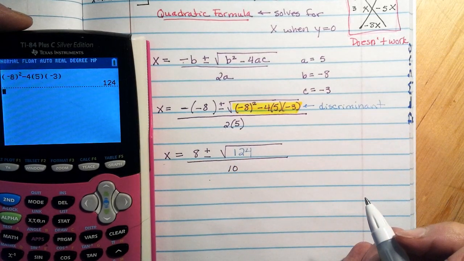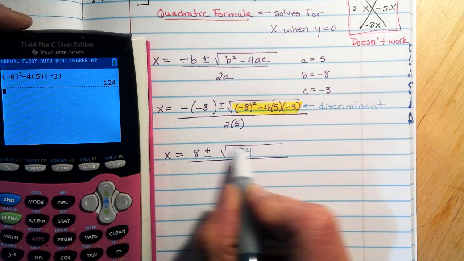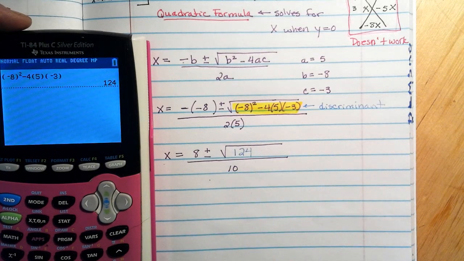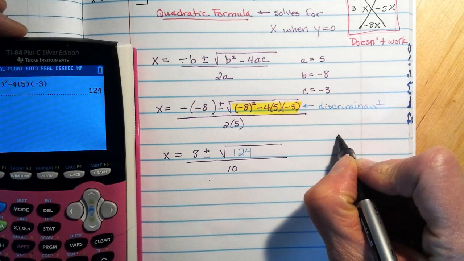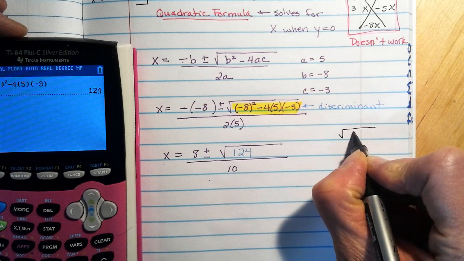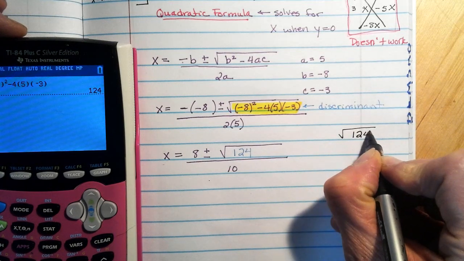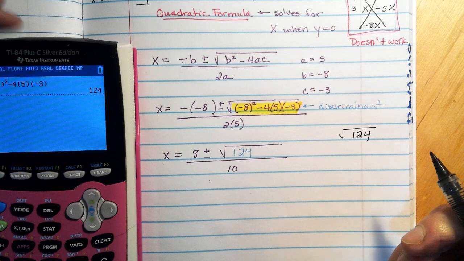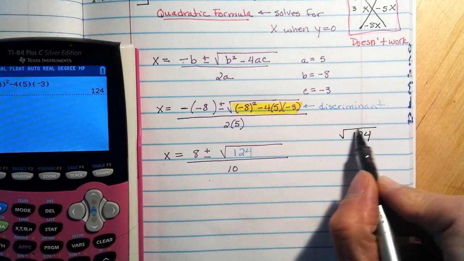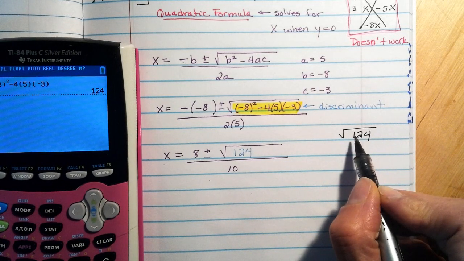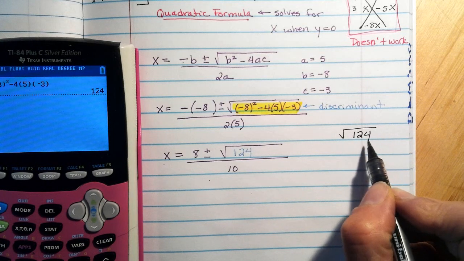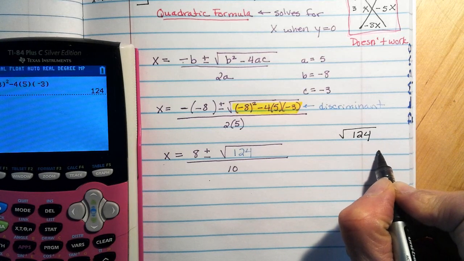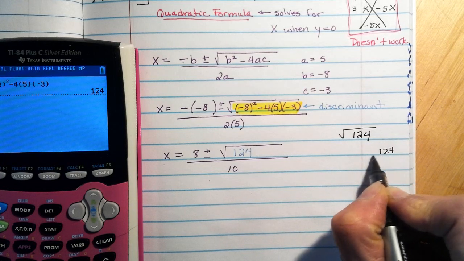Okay, so now I have to simplify this. I'm going to show you a quick and easy way to simplify what's underneath the radical. So I have to simplify the square root of 124. Let's find our factors. I'm going to show you the long way right now, and later on I'll show you a shortcut. Let's find our factors of 124.